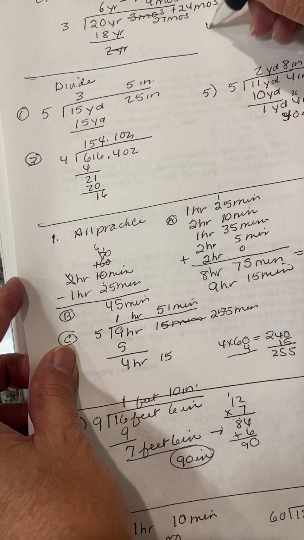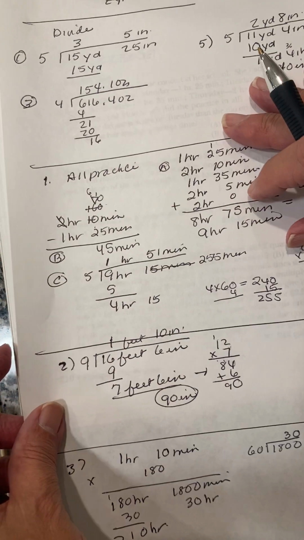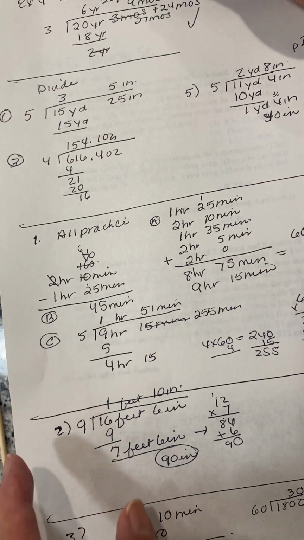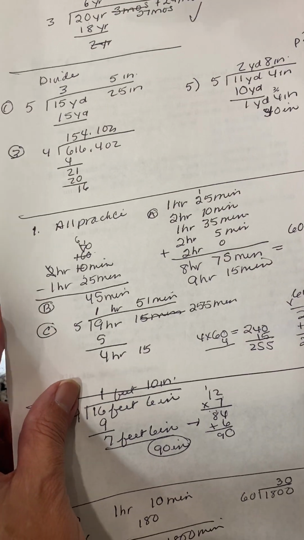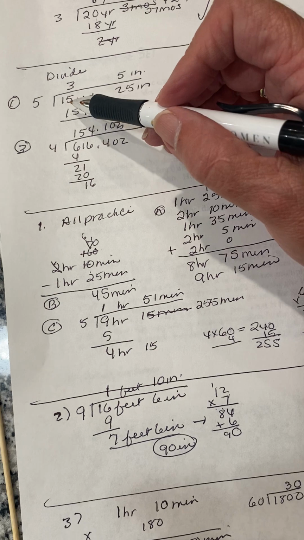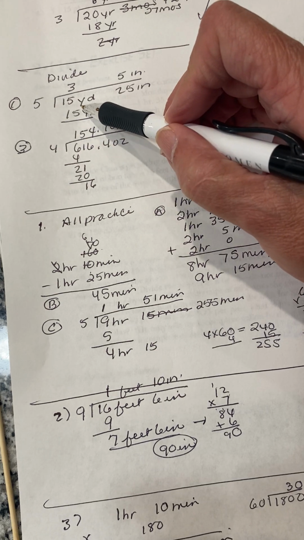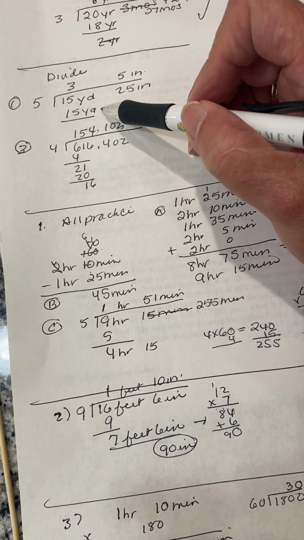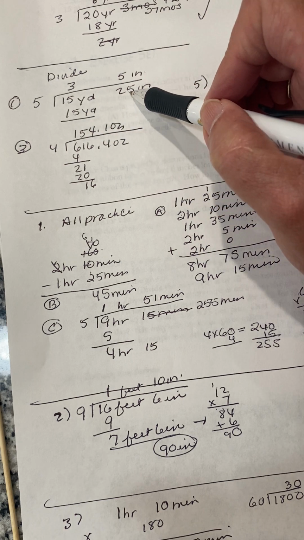Oh yeah, this is the one we just did. So here we're going to divide this. Let me go over this. This is a divide 15 yards by 25. I'll show you one of these because it's a little harder. So you have 5 goes into 15 3 times. And so then you have 5 goes into 25 5 times.